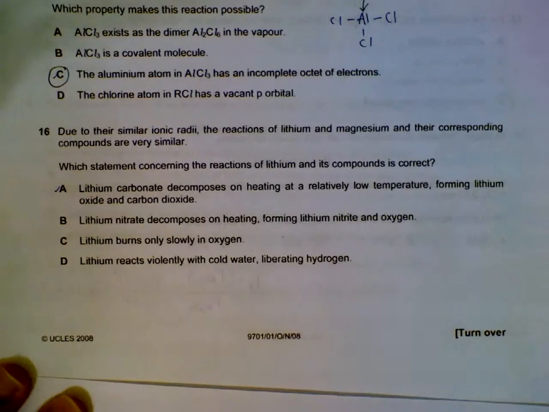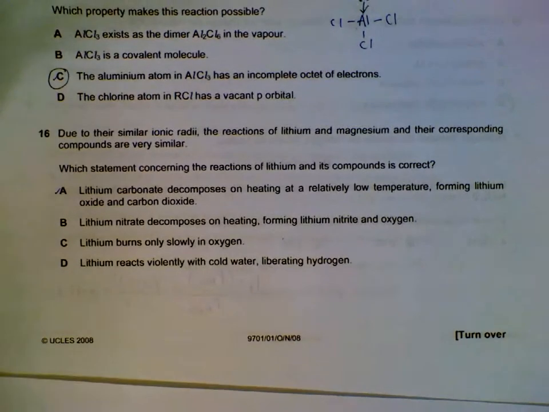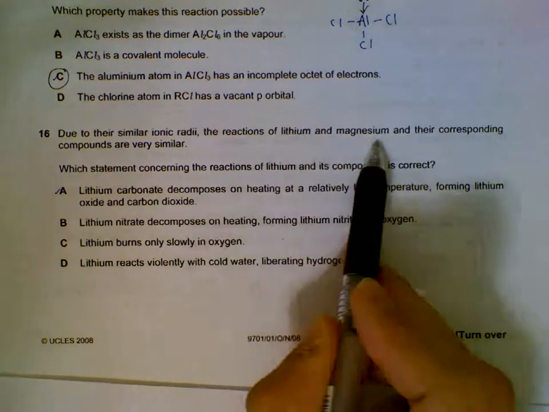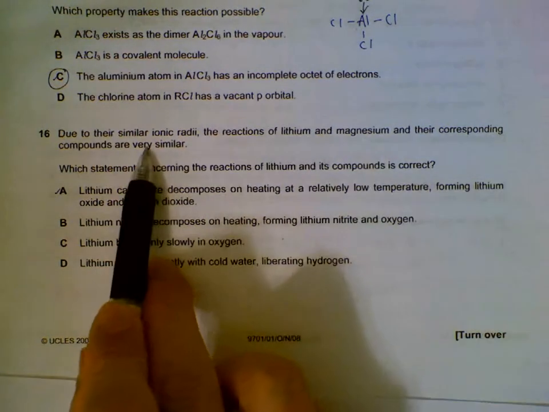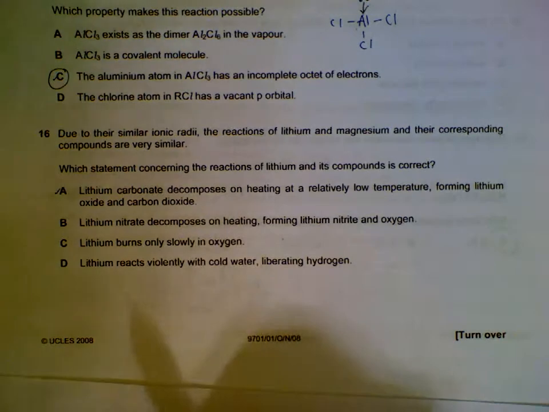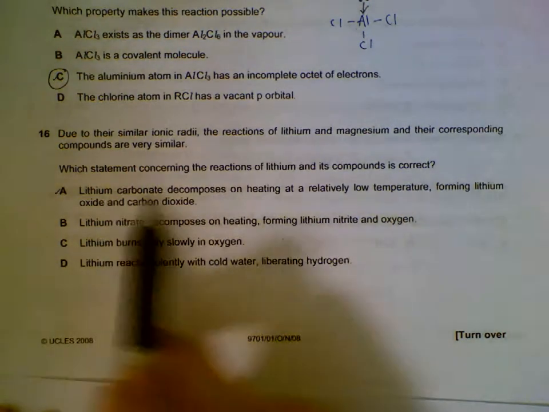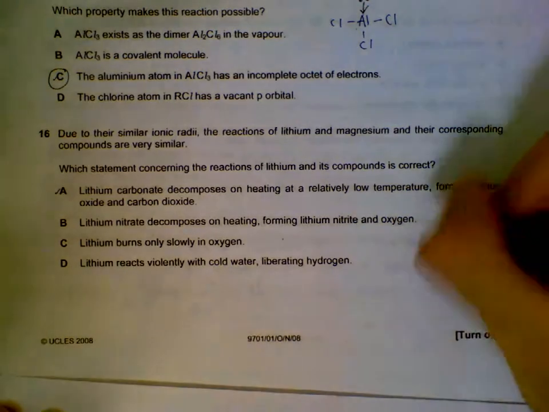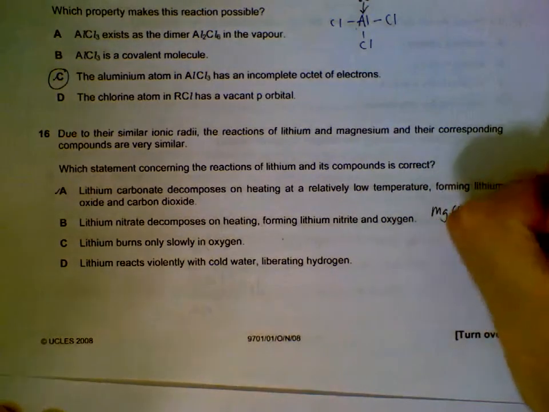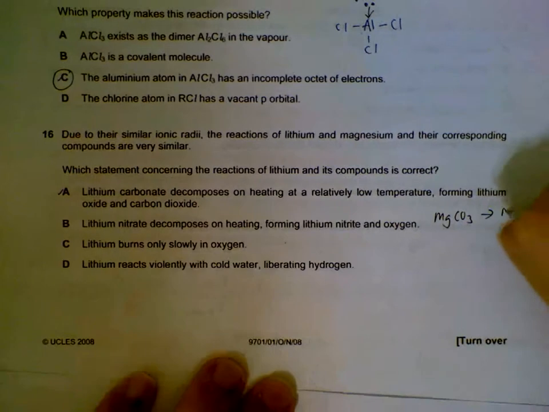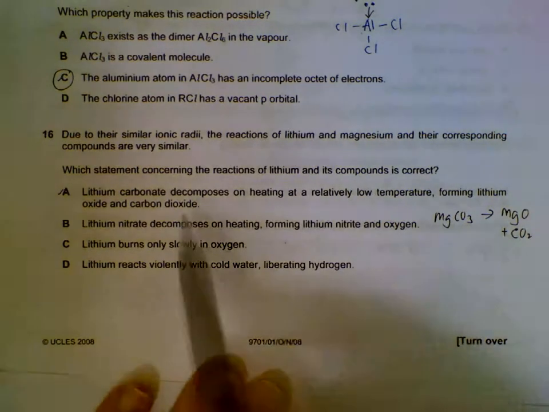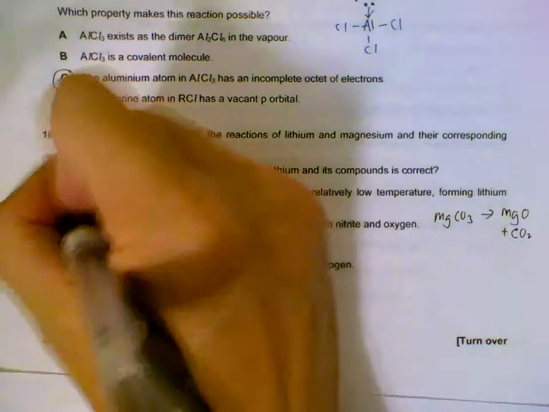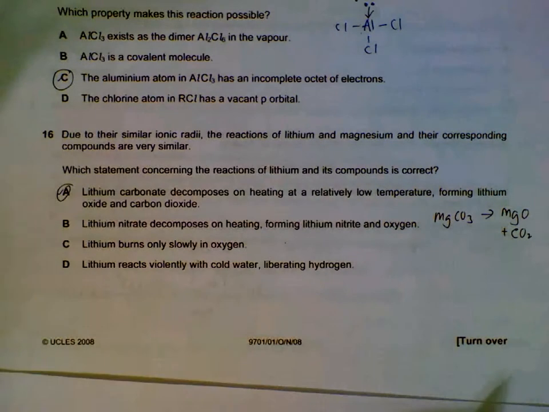Number 16. Due to the similar ionic radii, lithium and magnesium are very similar in their reactions. Which one is correct? Lithium carbonate decomposes to form lithium oxide and carbon dioxide. Okay. We know that magnesium carbonate, when decomposed, forms magnesium oxide and carbon dioxide. So if lithium is similar, we expect lithium carbonate to behave in the same way.